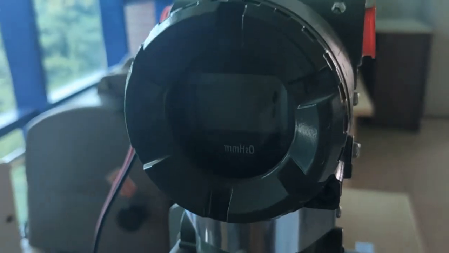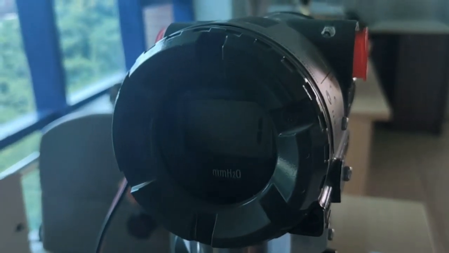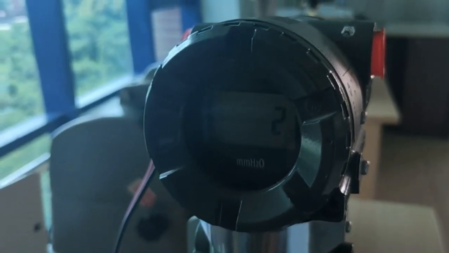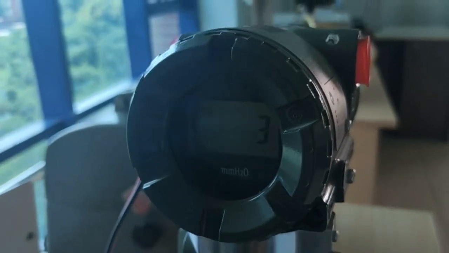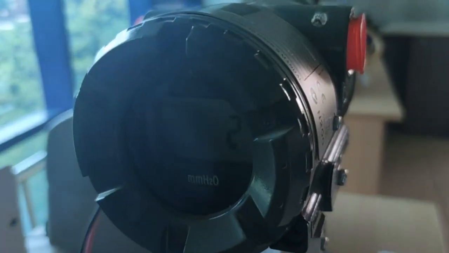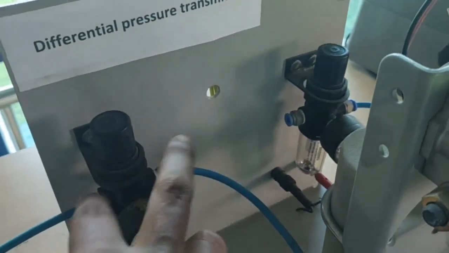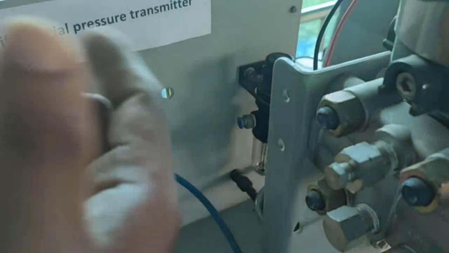Accordingly pressure will change, and you can see the output, it is showing like 1 mm. Again if you increase the height more, it is showing 2, further increase it will show 3. So likewise, as the height of these 2 points changes, according to the difference in height, the output, that means the differential pressure, is also changing. But this is not a practical practice, we are just demonstrating how the pressure difference is measured here.